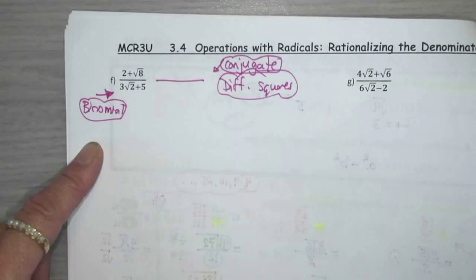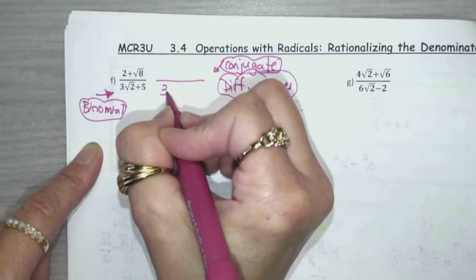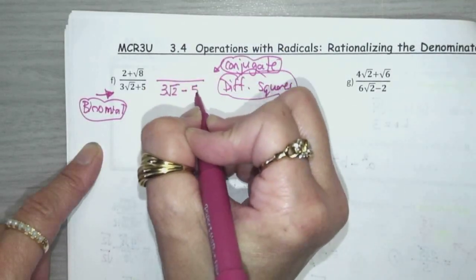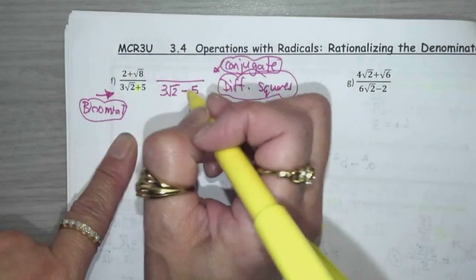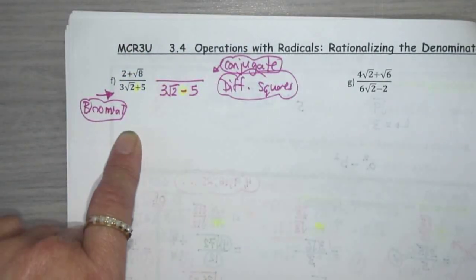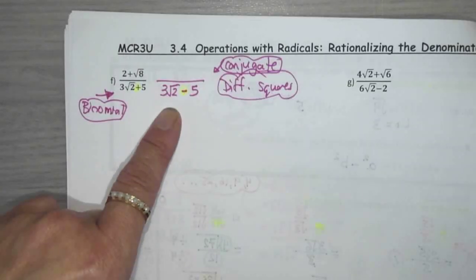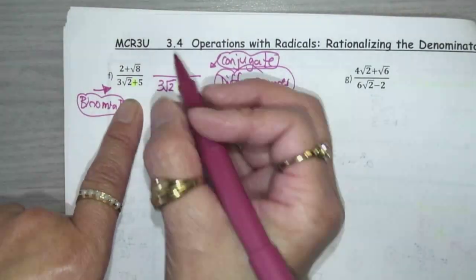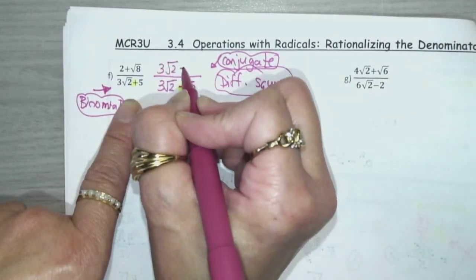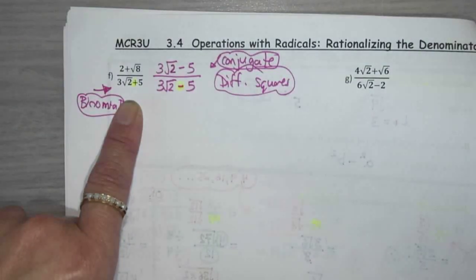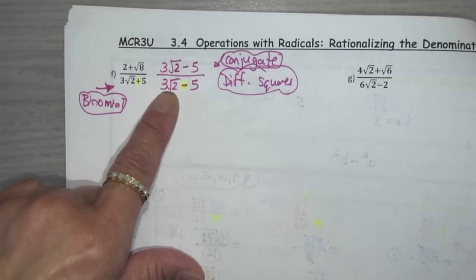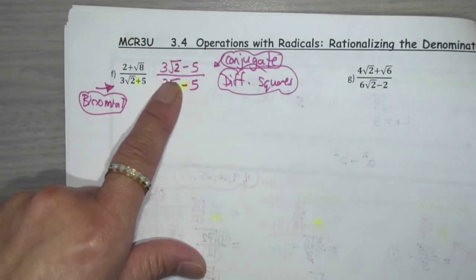Okay, and then you can come in. Okay, so the 3 root 2 minus. See how this sign in the middle changes? It's this sign. It's that sign there. Okay, so it's this sign that makes it the difference of squares. So 3 root 2 minus 5 like that. Okay, that's what makes it the difference of squares. Whatever you do to the bottom, you do to the top.